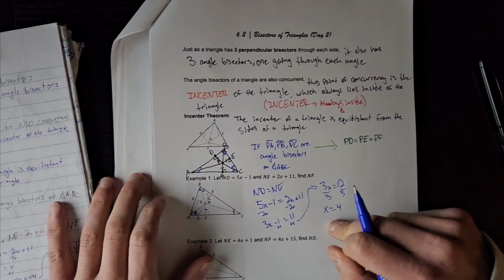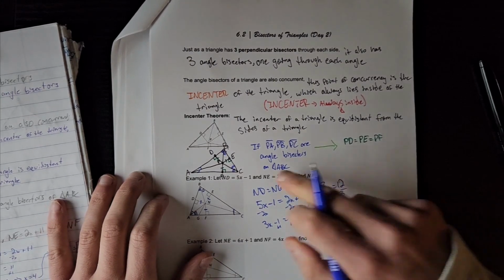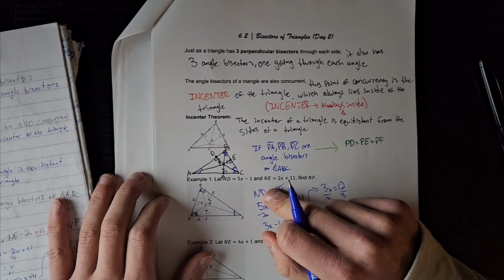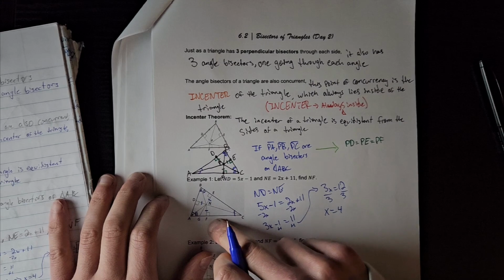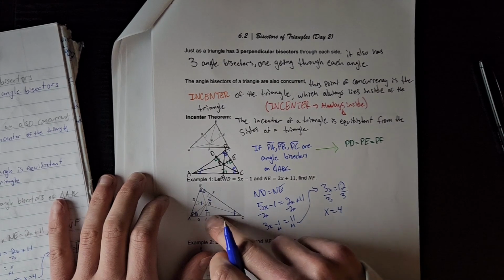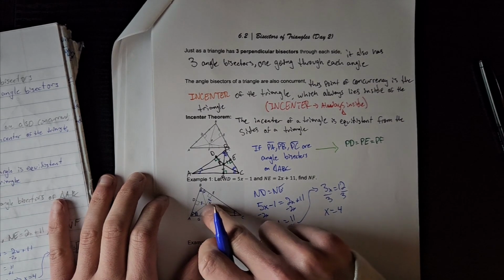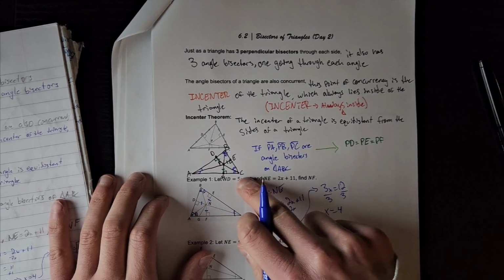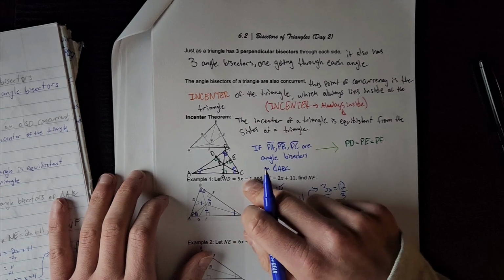Why am I trying to find x right now? Well, I'm going to plug it into one of these two values. Once I plug it into one of these two values, then I'll be able to find out what NF is. Because NF is congruent to ND, which is congruent to NE, so they all have the same value. So if I know the value of one of them, I know the value for all of them.